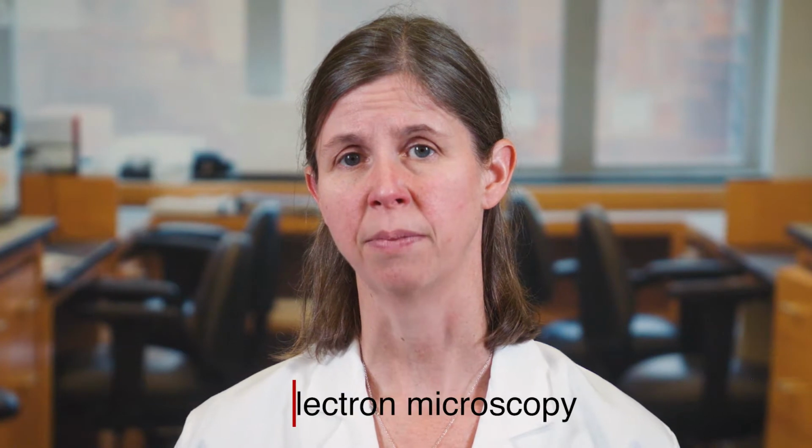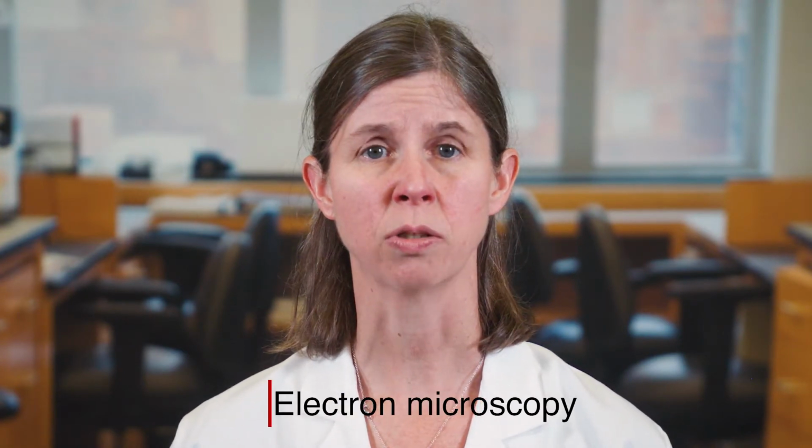The third type of microscopy is electron microscopy. It uses a stream of electrons rather than light to view the cells. The cells are usually stained with gold or a metal that is electron dense. Cells can be viewed at much higher magnification and resolution this way.